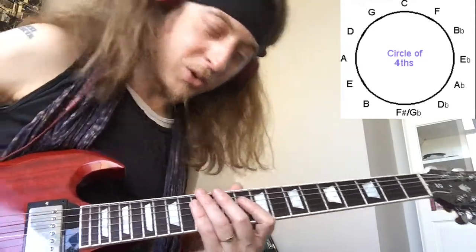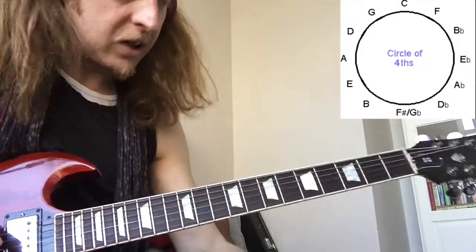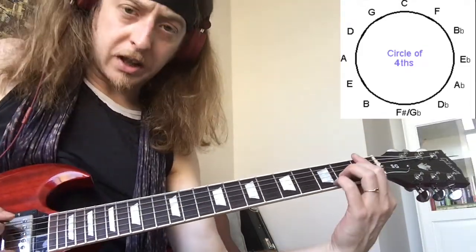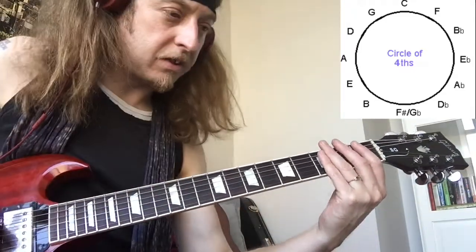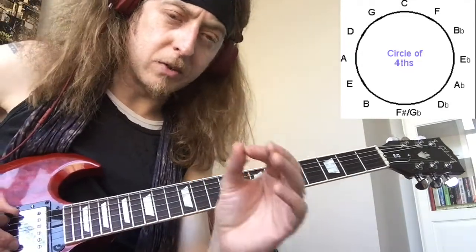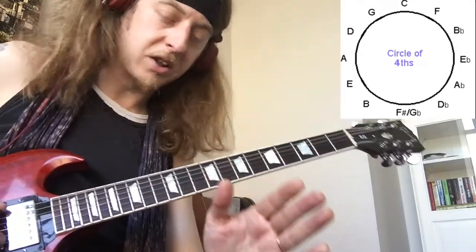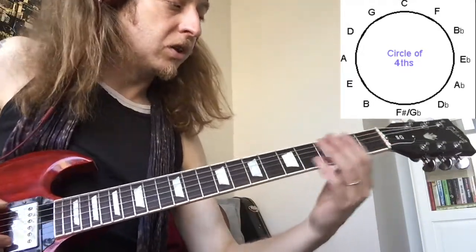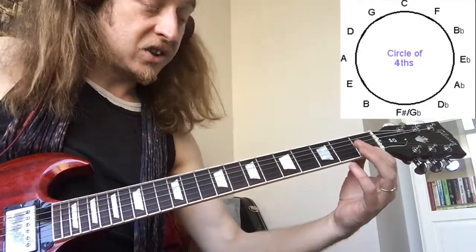So hopefully this was useful for you, and the second method which I mentioned is going across the way. So what you do here is again have the cycle of fourths in front of you, and the easiest way is looking for the word B, E, A, D, whether it's flat or natural. So if we start on the first string, E, A, D, G, C, F.